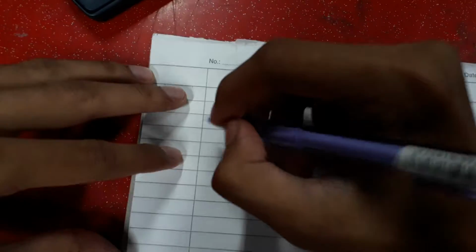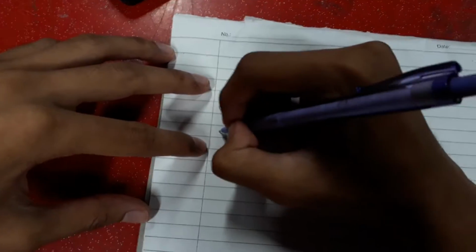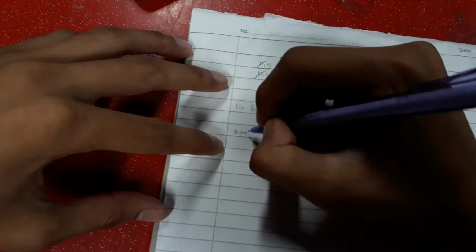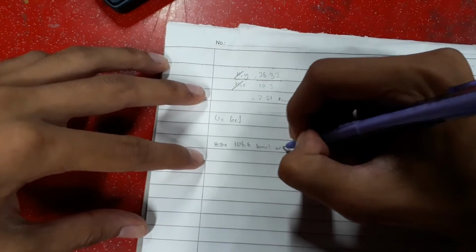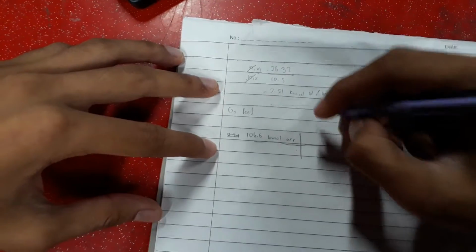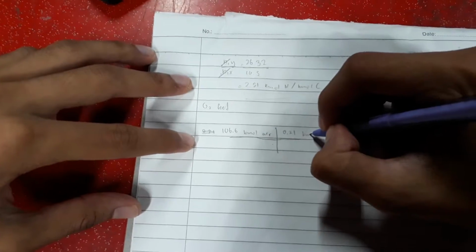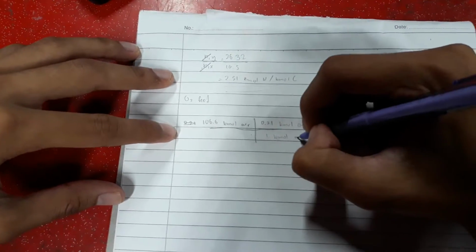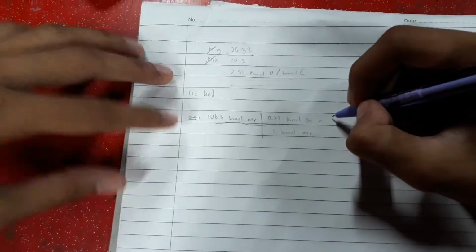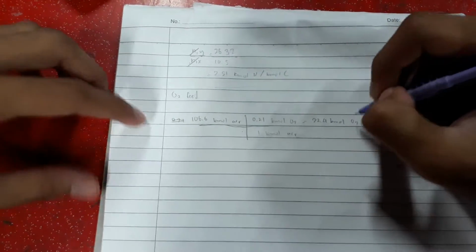So in the question also, we know the O2 feed, which is supposed to be 106.6 kilomole air times the composition of oxygen in air, which is 0.21 kilomole O2 over 1 kilomole air, equal to 22.4 kilomole O2.